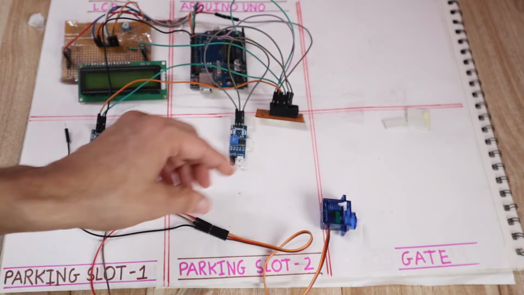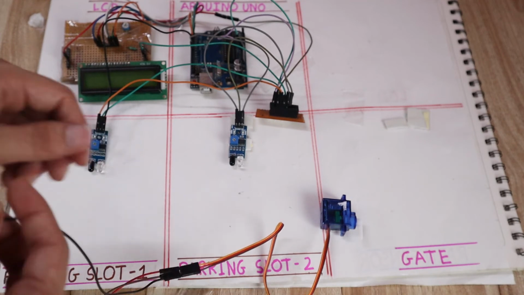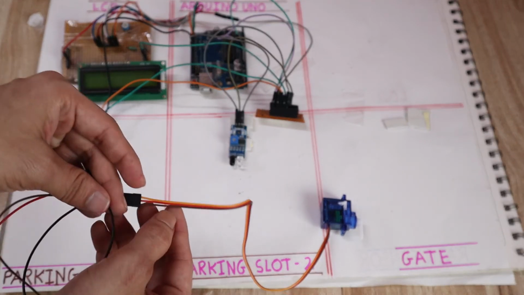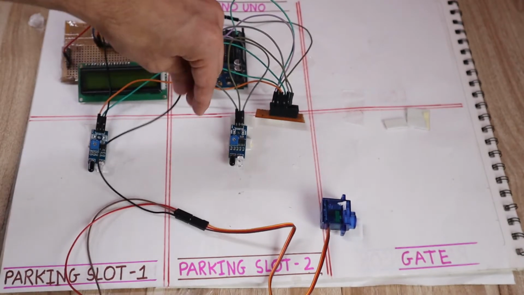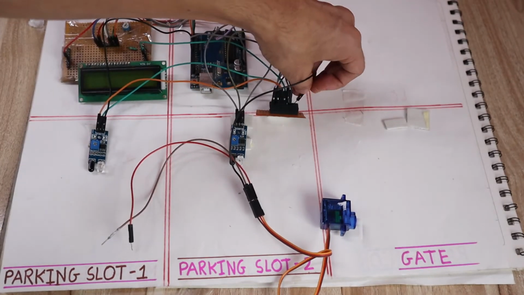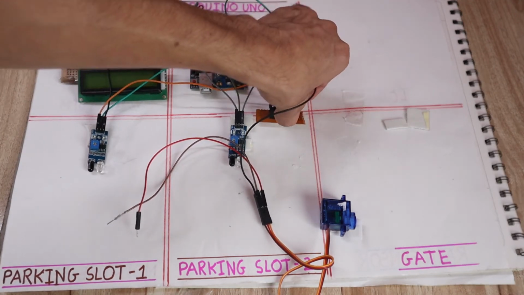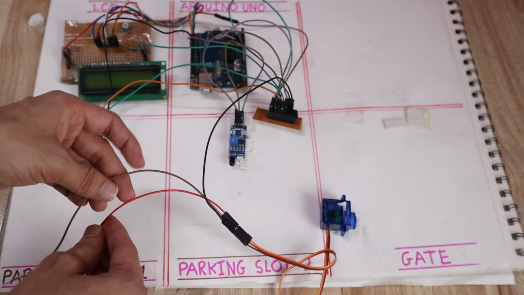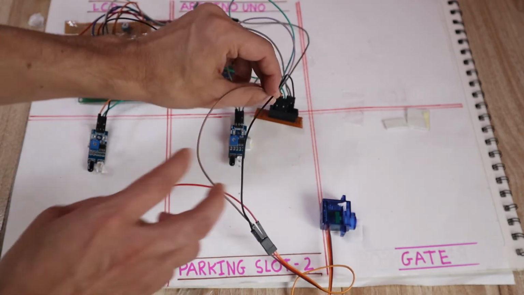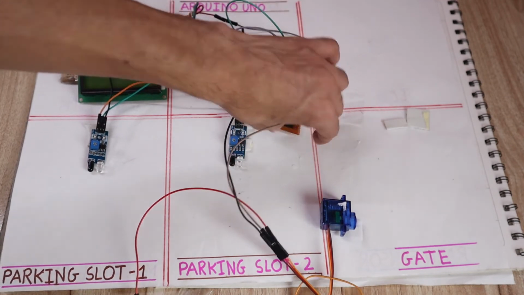We have to connect the pins one by one with the Arduino. First we connect the brown pin, which is the ground pin of our servo motor. You can see this is the brown pin, and it should be connected to the ground pin of the Arduino. So I have connected it to the Arduino ground pin. This is the common ground. Now the next part: the red pin of this servo motor is the VCC. So I will connect the red pin to the VCC pin. You can see I have connected the red pin to VCC.